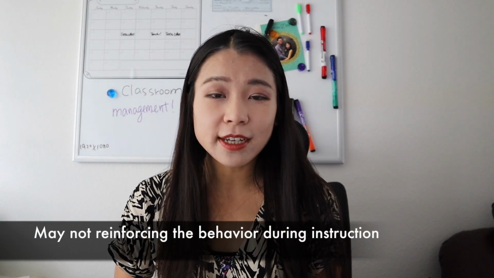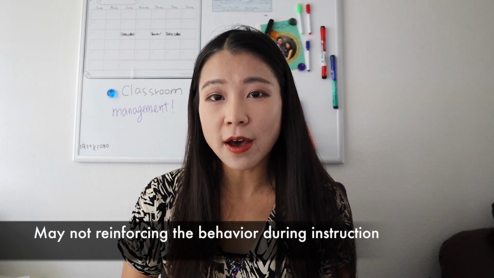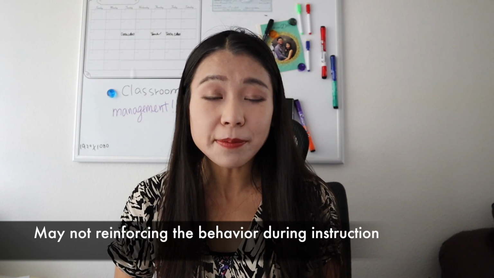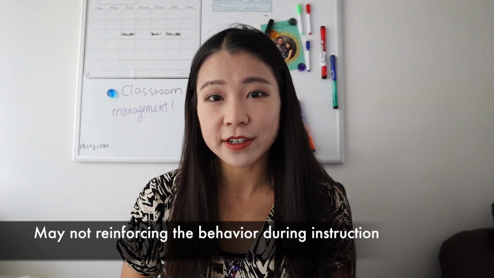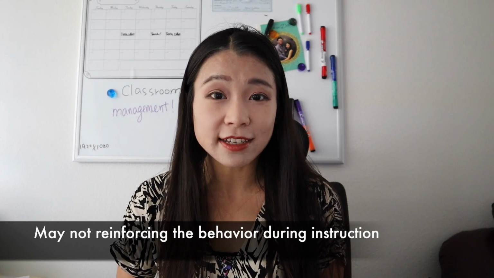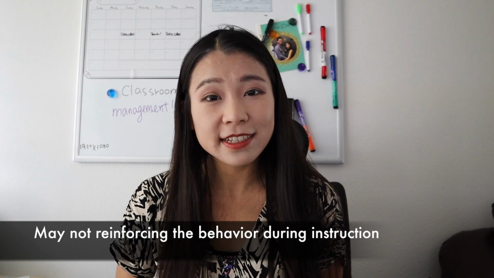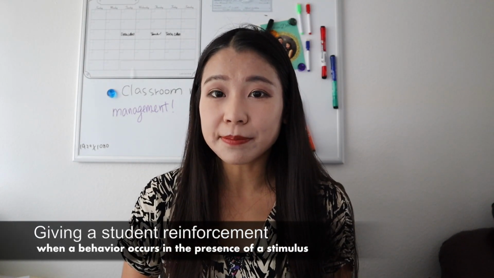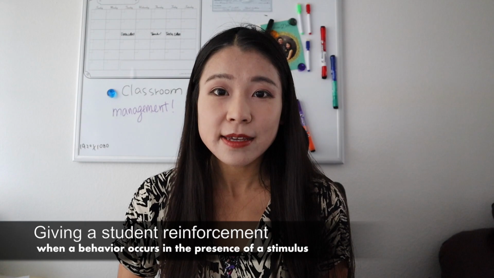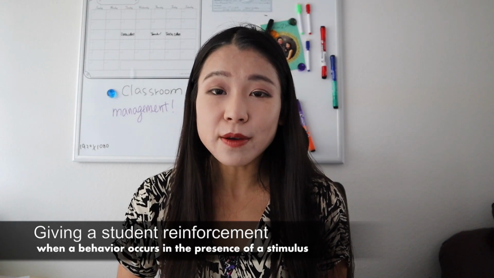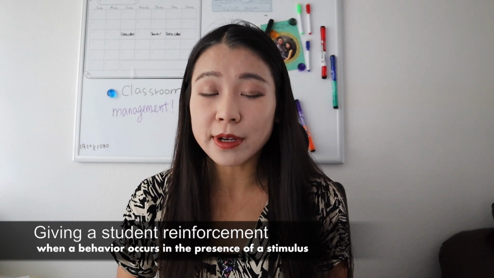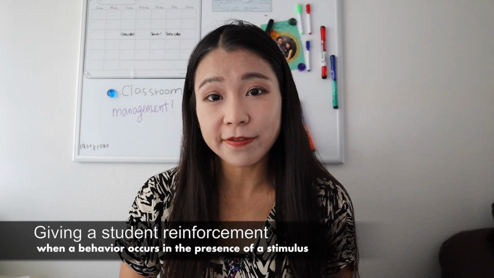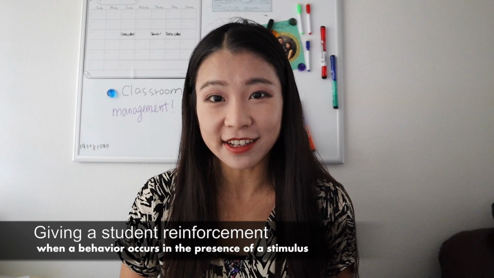For example, during instruction, if there is a student talking, you may not want to stop your instruction to reinforce something to the student's behavior. Instead, you can give the student a teacher's look and hopefully the student will calm down. However, if there's another stimulus present when the student is misbehaving, then you may want to stop your instruction or stop your classroom task to reinforce something, to prevent something bigger from happening in the classroom.